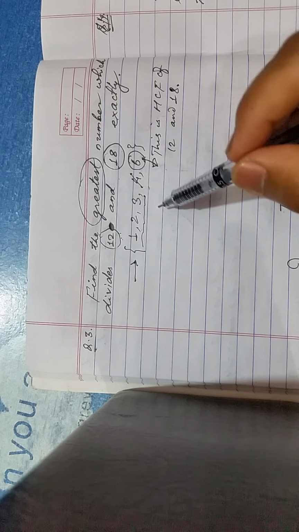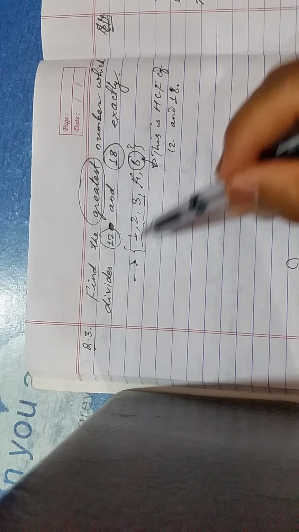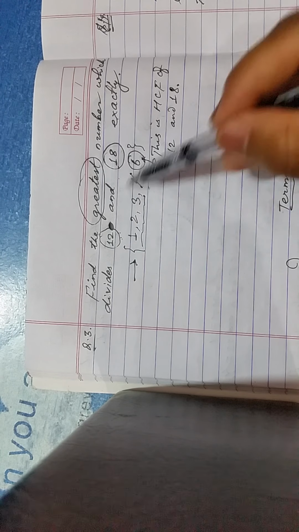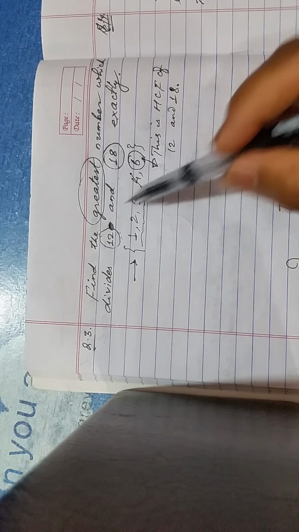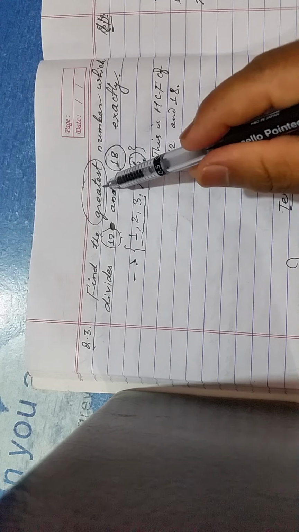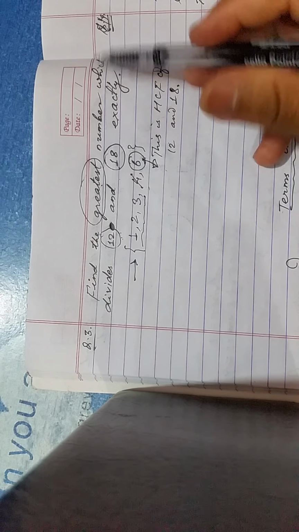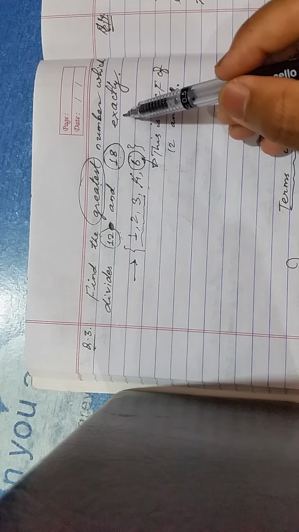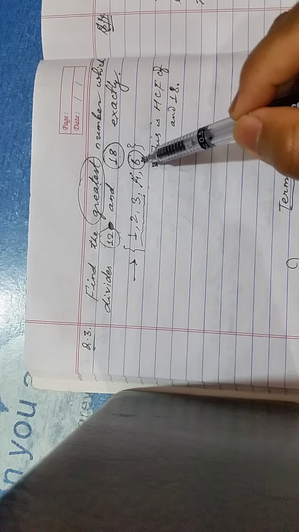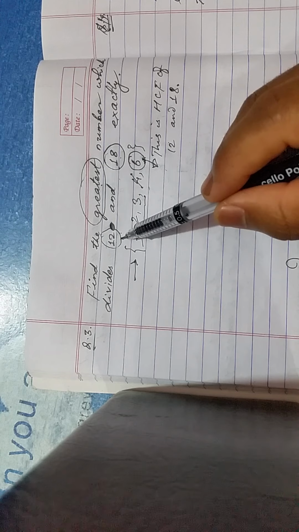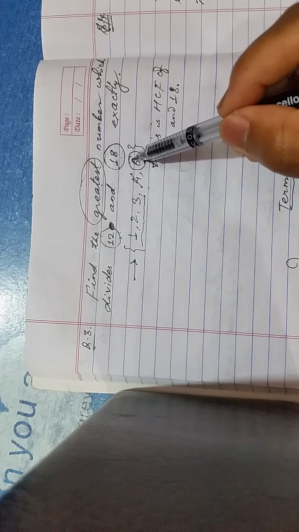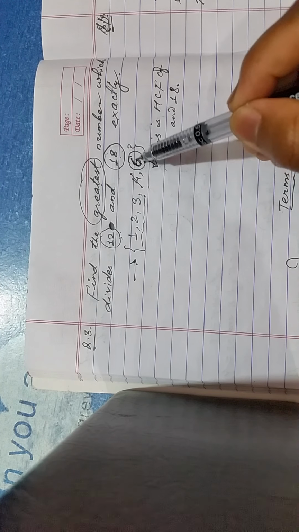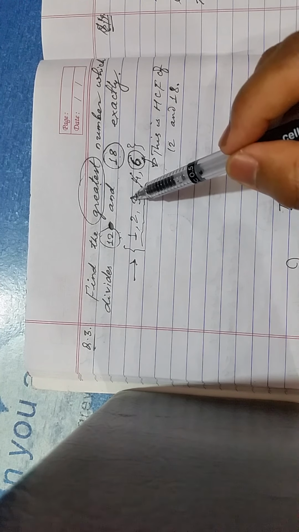Practically, by mental calculation with discussion, we found that 6 is the answer, or 6 is the greatest number which divides 12 and 18 exactly. And the relation we found is that this 6 is the HCF of these two numbers.